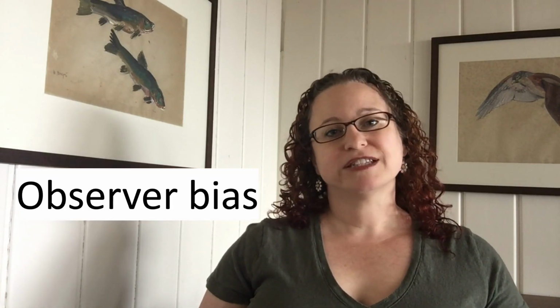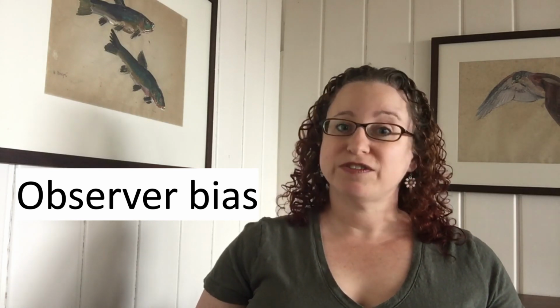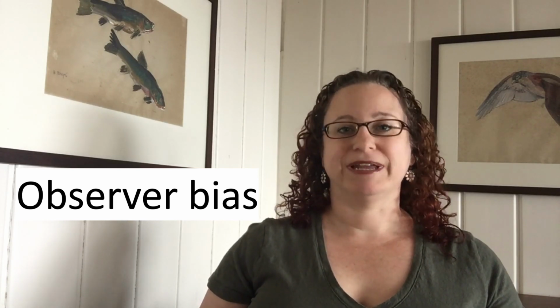And there are also lots of types of observer or information bias, where there are differences in the way the groups are being studied or the data are being analyzed. Double blinding is used to try to eliminate some aspects of bias.